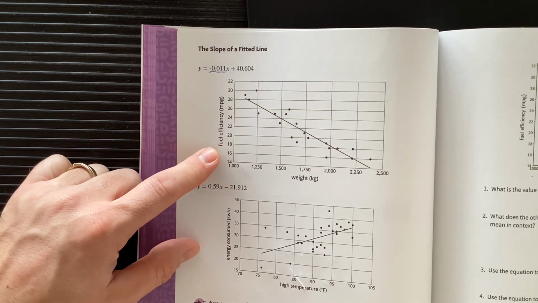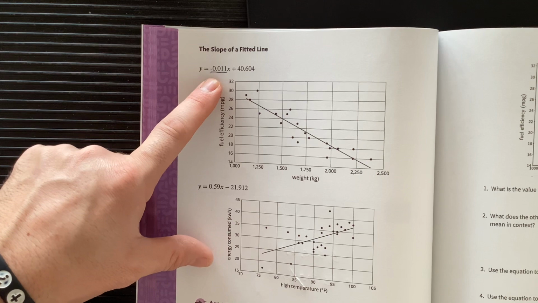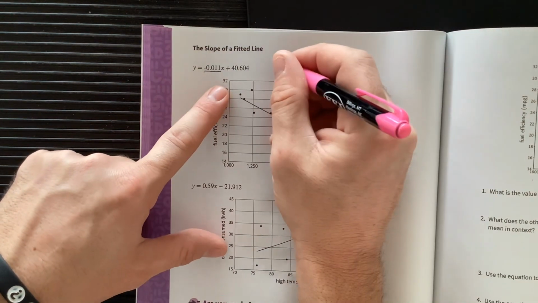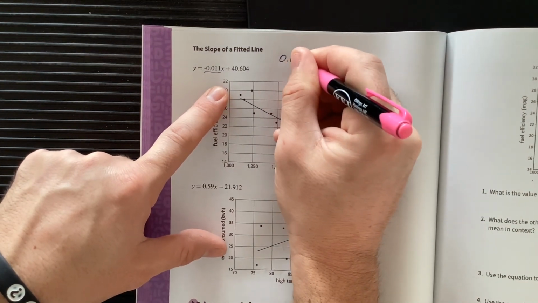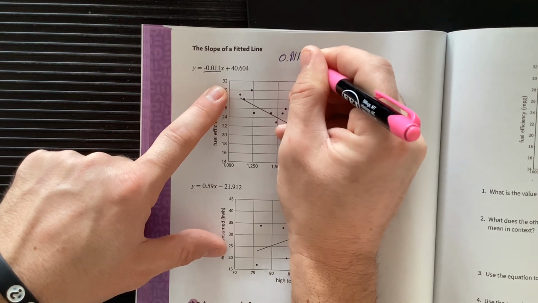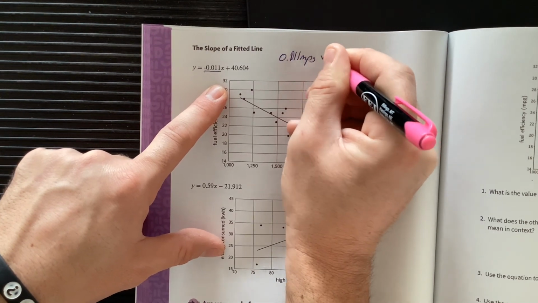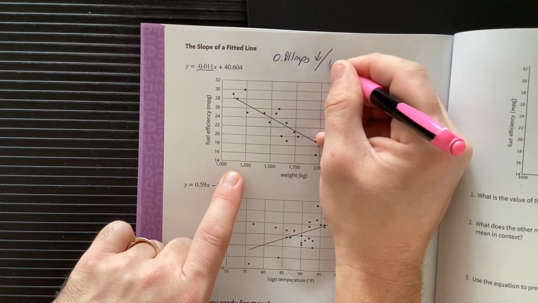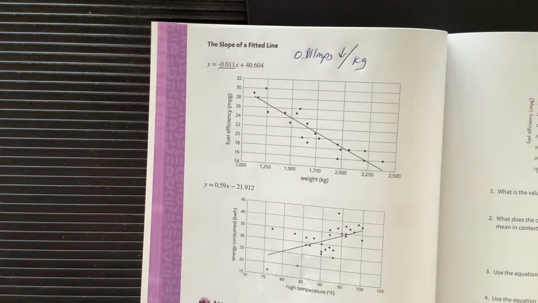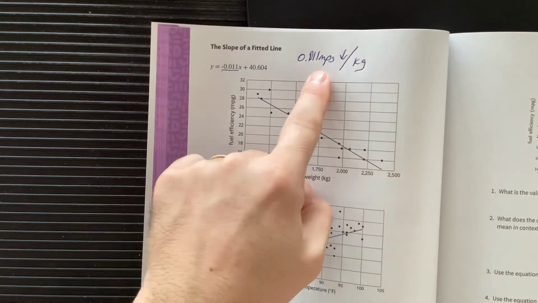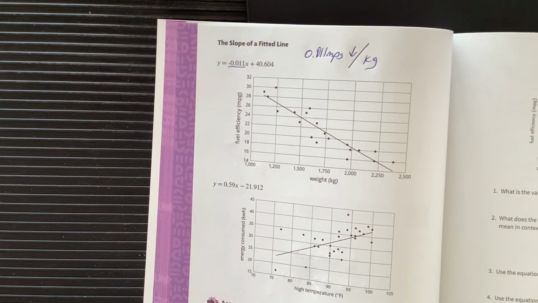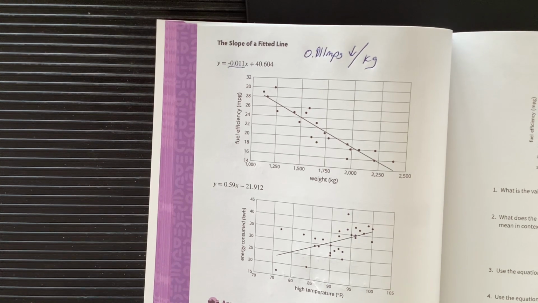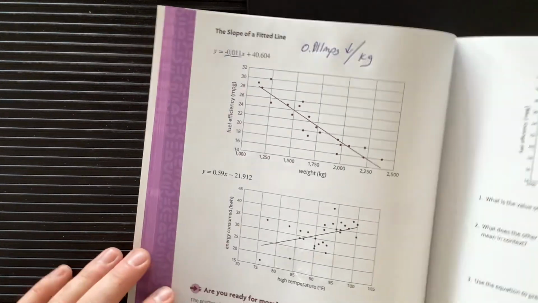Miles. Yeah, and it's a negative, what's that mean? It's going down, right? So 0.011 miles per gallon decrease per kilogram. Okay, so every kilogram that gets added to your vehicle, you're losing fuel efficiency. Makes sense. The heavier it is, the more energy it takes to move it. Next one.